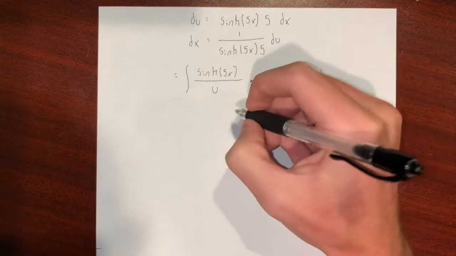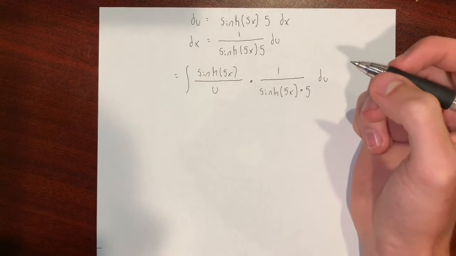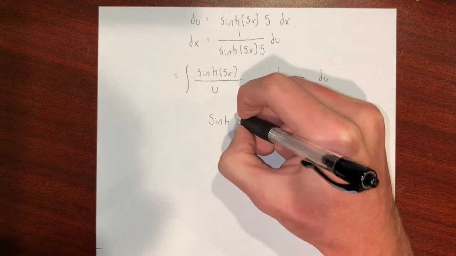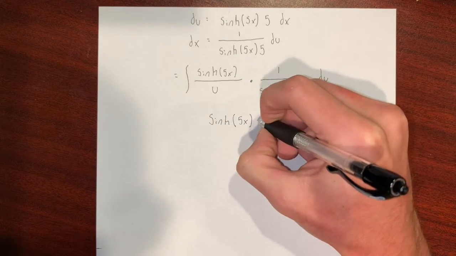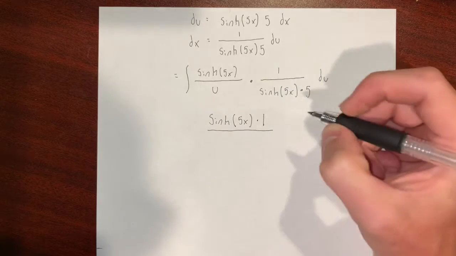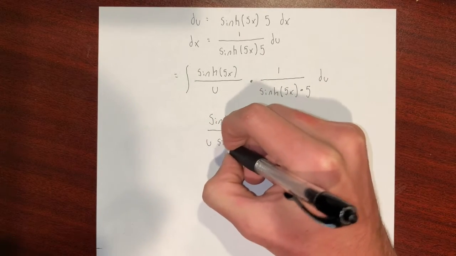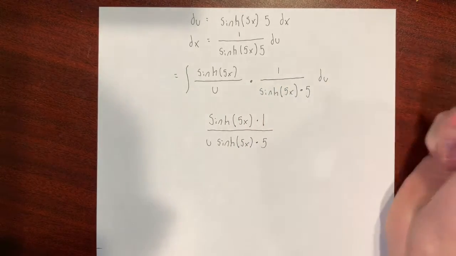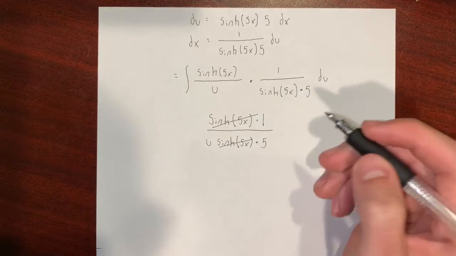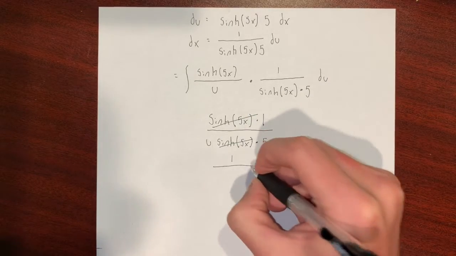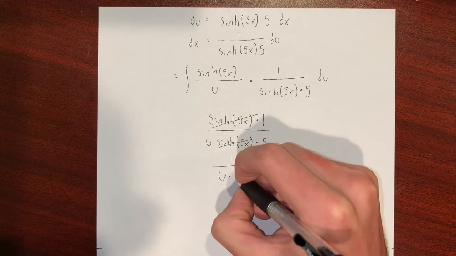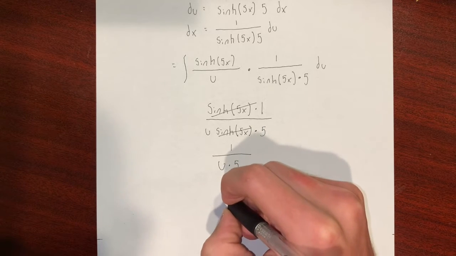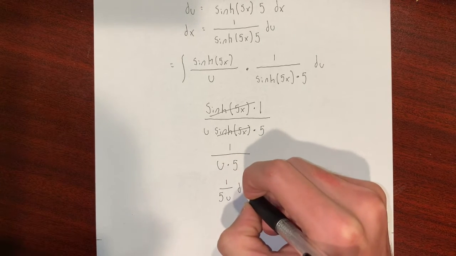Then we're going to want to simplify this as fractions. So we're going to multiply these. We're going to get sinh 5x times the 1 on the top. On the bottom, we're going to get u times sinh. These two can cross out. That'll leave us with a 1 over u times 5. This can multiply down even further to 5u du.